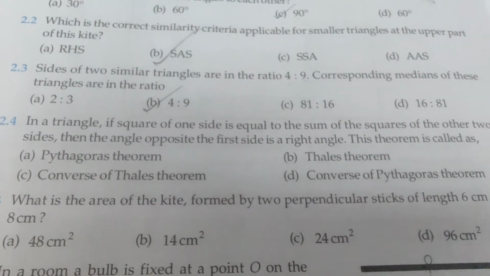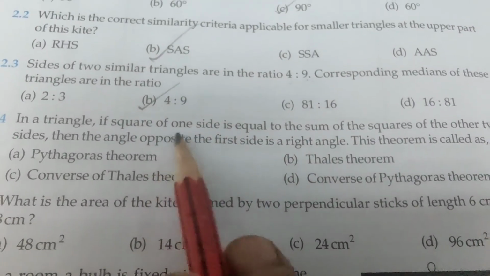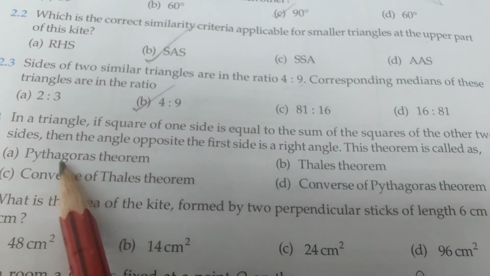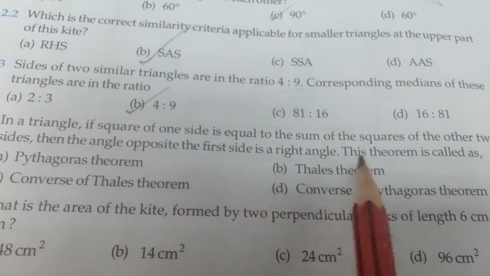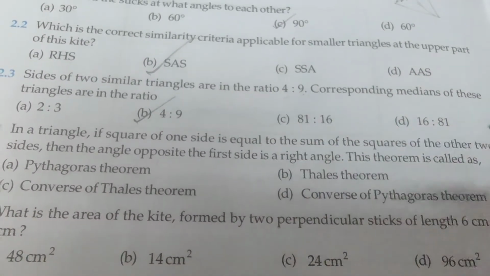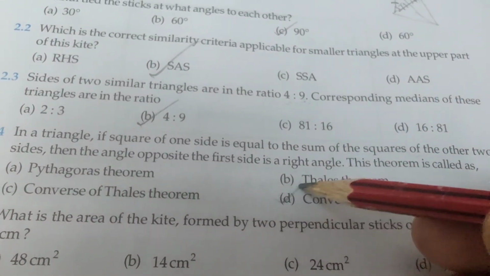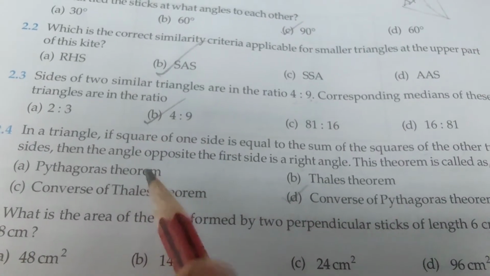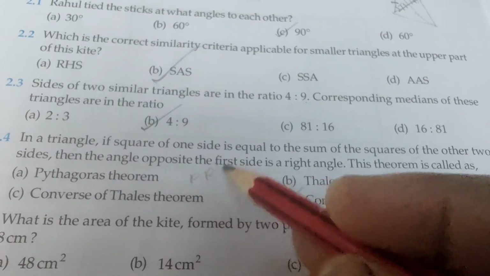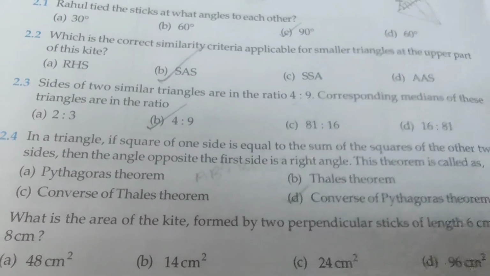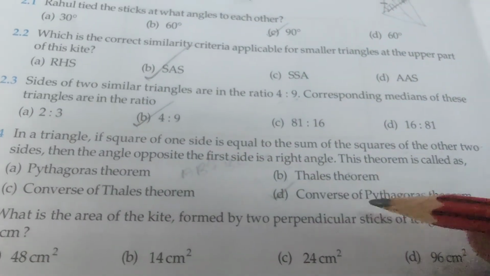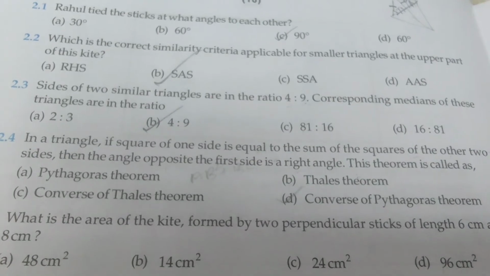Now question number 4. In a triangle, if the square of one side is equal to the sum of the squares of the other two sides, then the angle opposite to the first side is a right angle. This theorem is called the converse of Pythagoras theorem. Know the Pythagoras theorem? According to the Pythagoras theorem, the sum of the squares of two sides is equal to the square of the hypotenuse. This is not the Thales theorem, it is the converse of Pythagoras theorem.